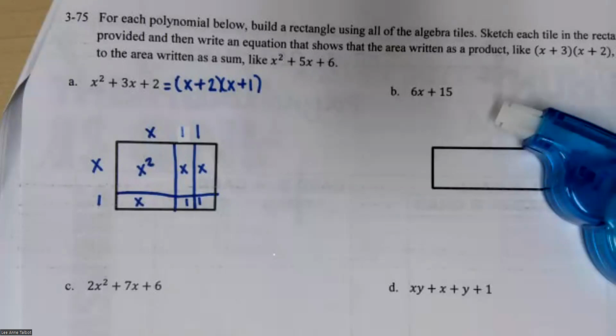Hopefully you guys used our cloning trick to make 15 ones instead of dragging 15 ones over. Maybe I think it needs to be 3 lines of them. Not 2 lines.